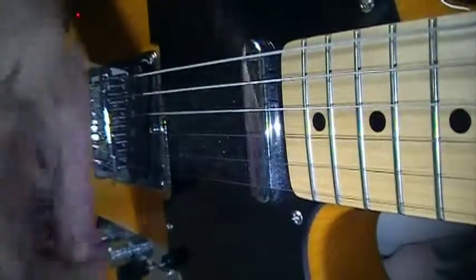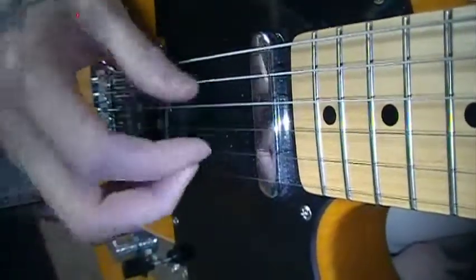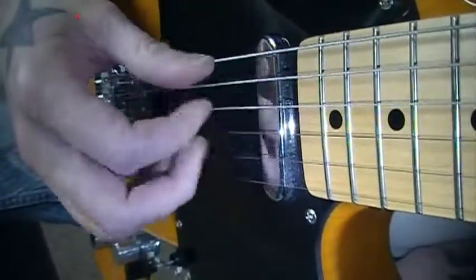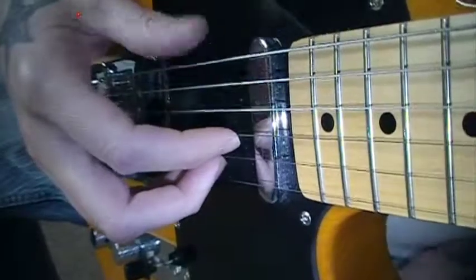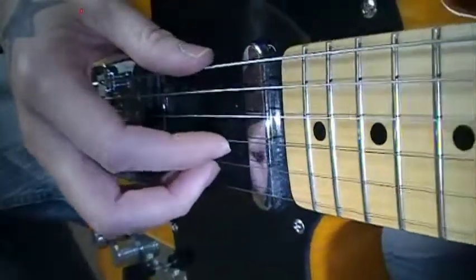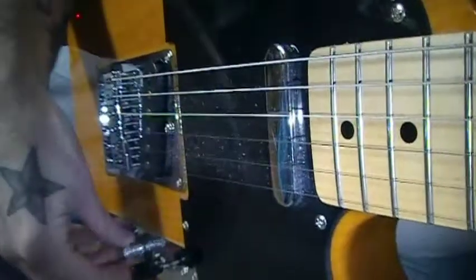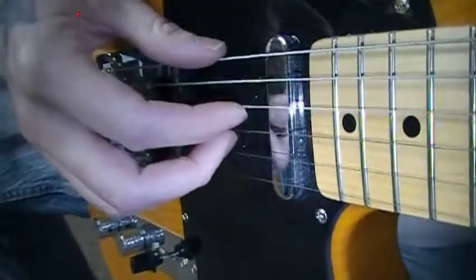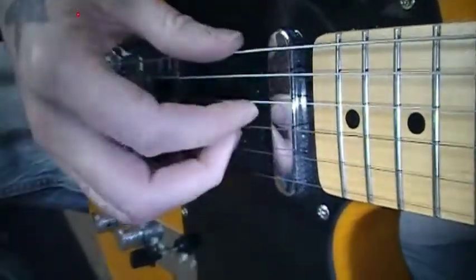So you see what I'm doing? My wrist is not really moving. I'm letting my fingers do the movement over top. I'm not the greatest classical guitar player in the world, but I'll try to help you the best I can. But that's what I want you to work on, is getting just your fingers moving.